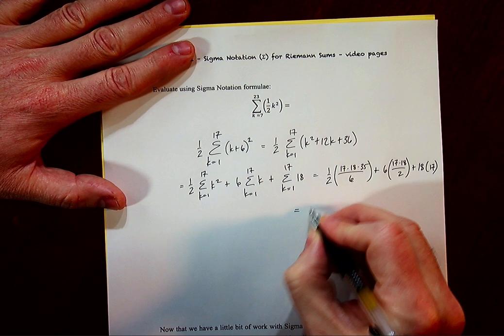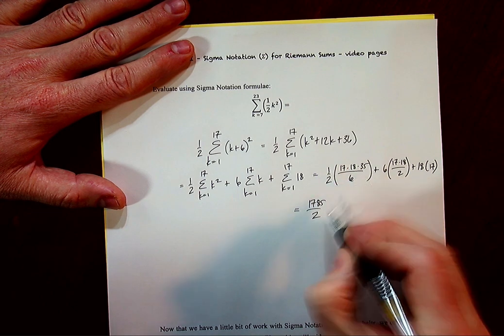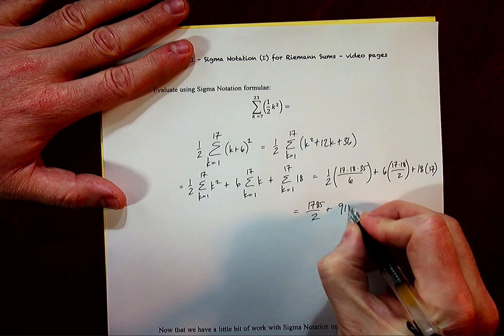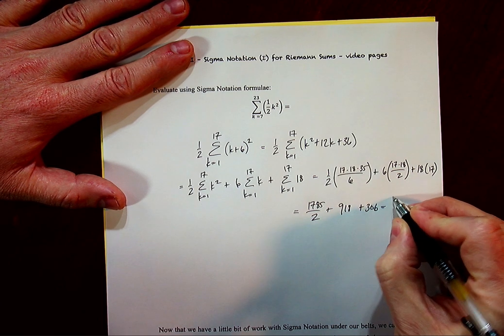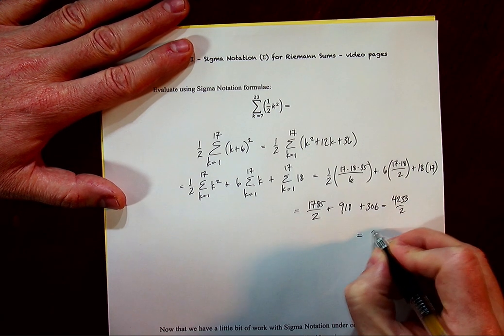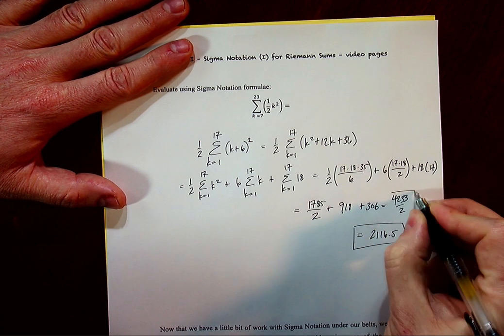This is going to wind up being 1785 over 2 right here. This is going to wind up being 918, and the last one is going to be 306. You wind up getting 42,033 over 2, or 2,116.5. So either one of these will do.